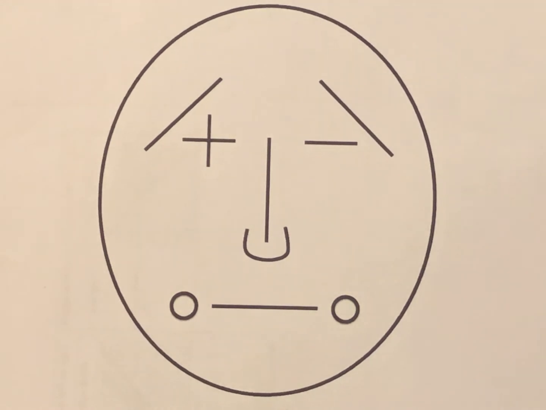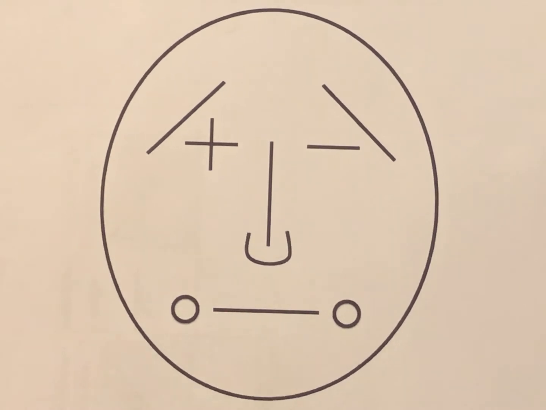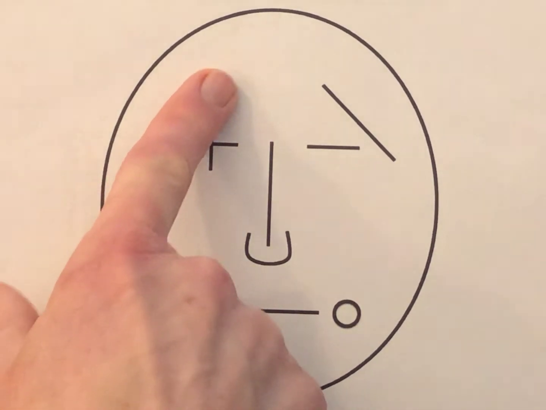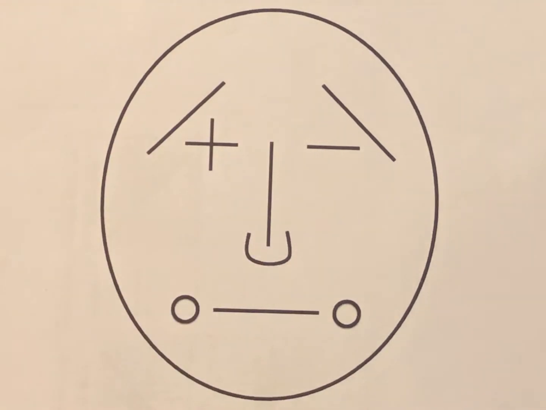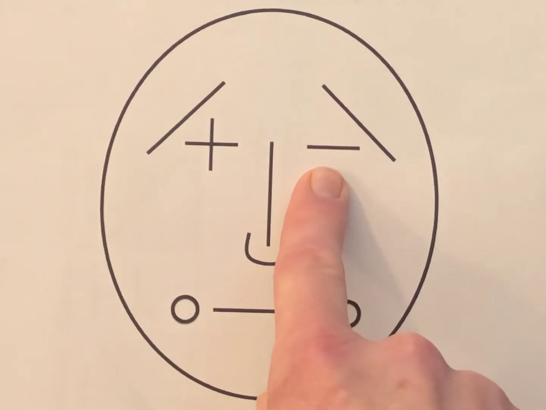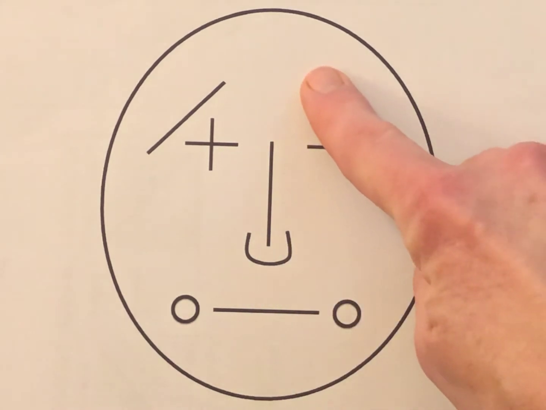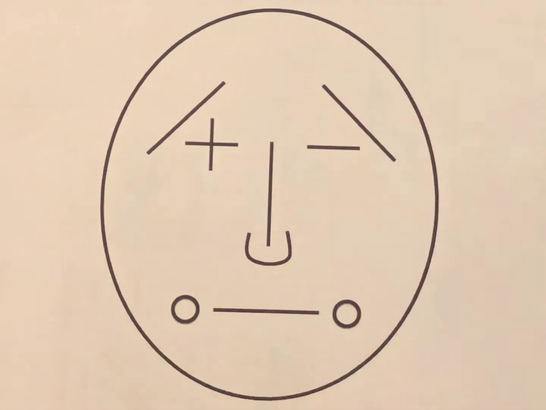Take a look at his eyes. This eye right here is a positive. So that eyebrow is your positive slope. This eye right here is a negative. And that is a negative slope. His mouth is straight across.